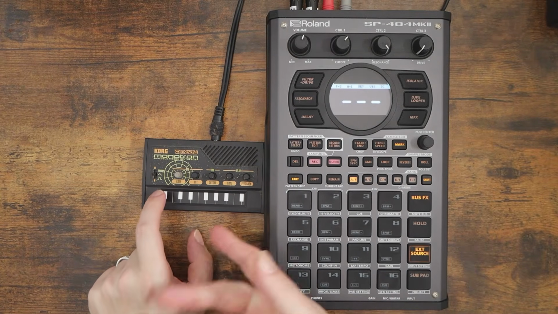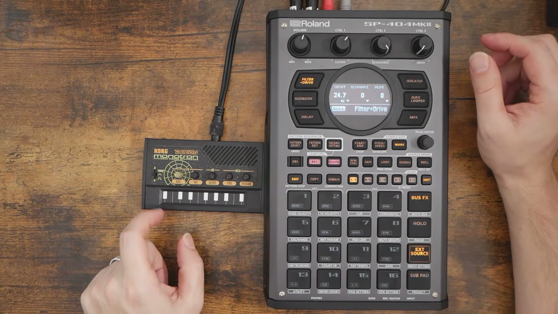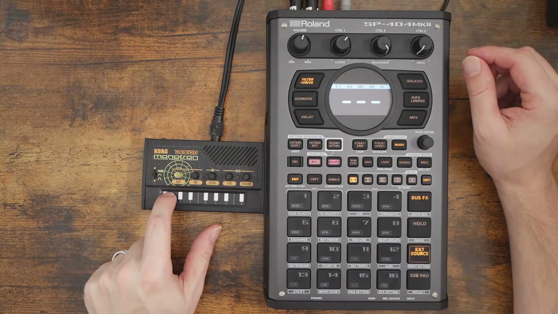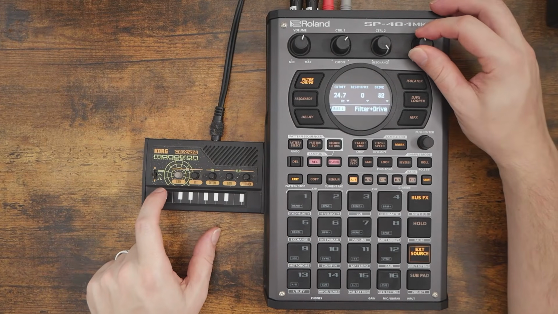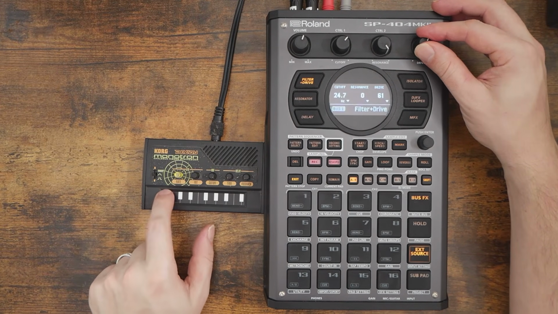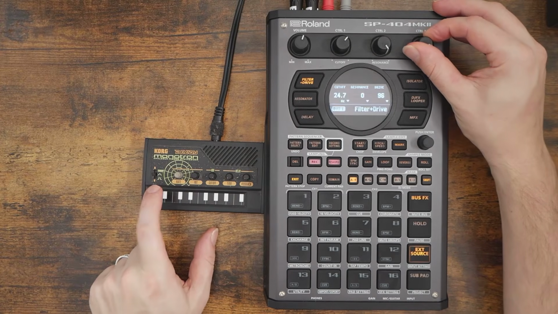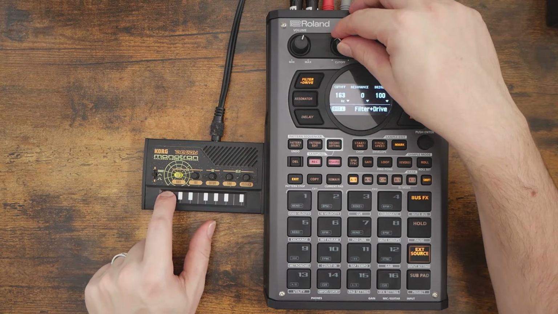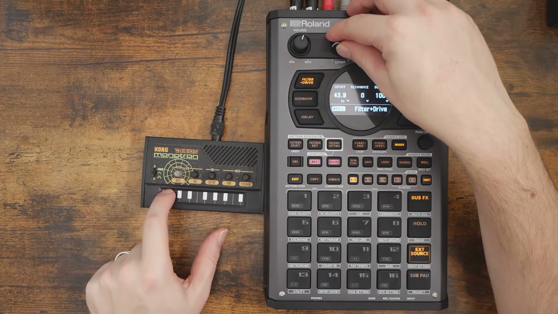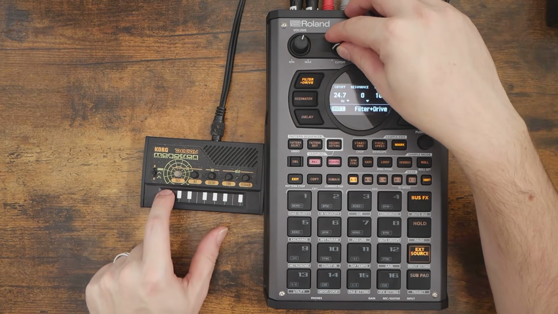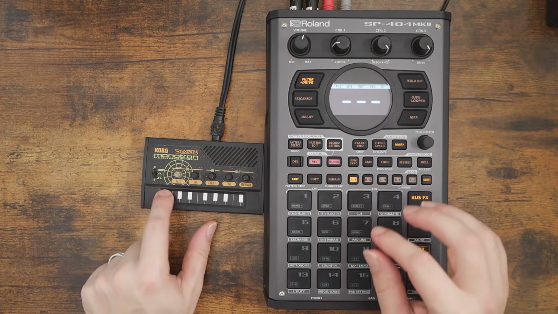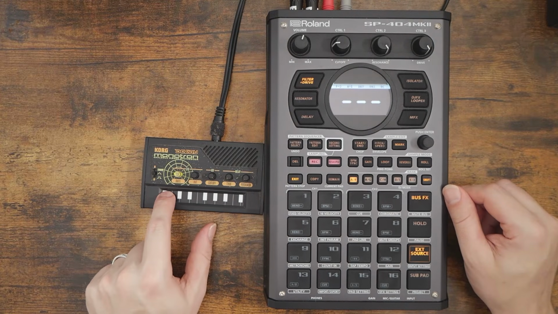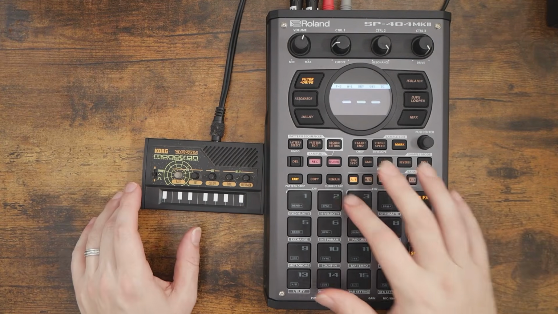So I could just sample this and start affecting it, but if we go to our filter and drive effect, and then crank up the drive, I feel like there's something there we could use. I really like that hit when I release it. That's pretty cool. So let's sample that.